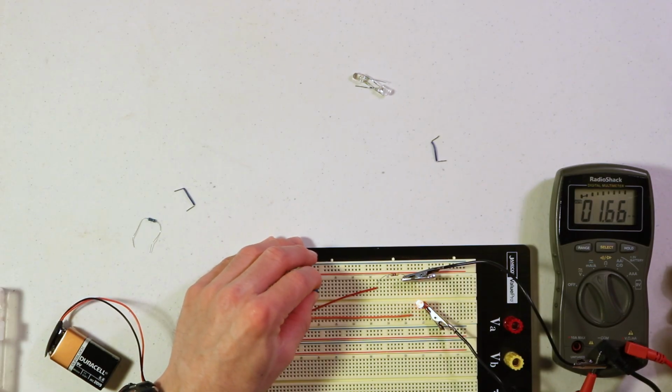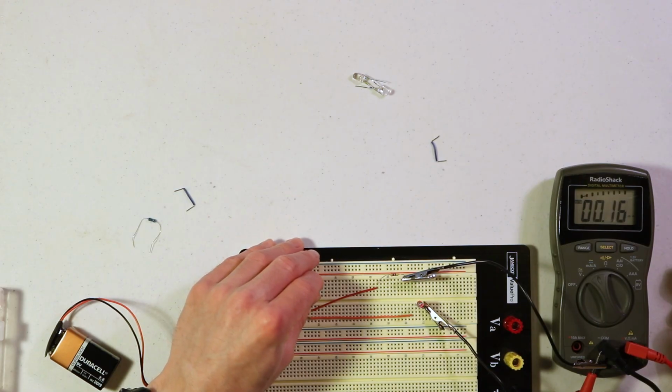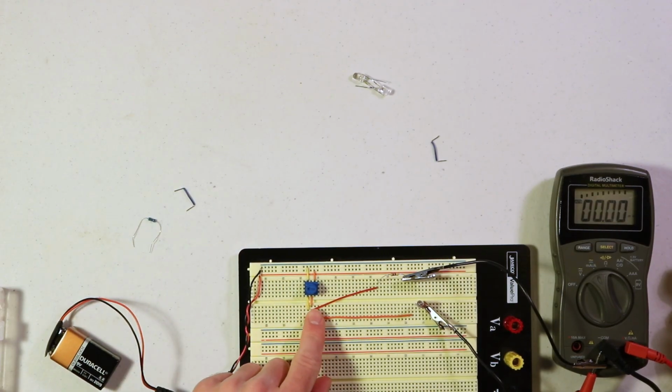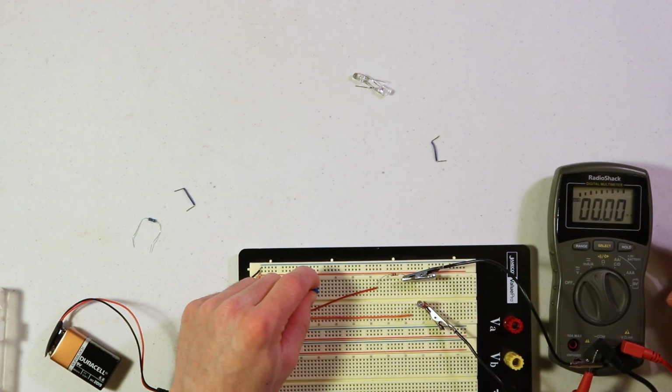And if we bring it all the way down to 0, it does turn off. It turns off before that, so we can turn it up a little bit. We have no current flowing right now, or a little bit. So right now, this is not turned all the way down, but we do have 0 current, or at least less than this is able to tell.